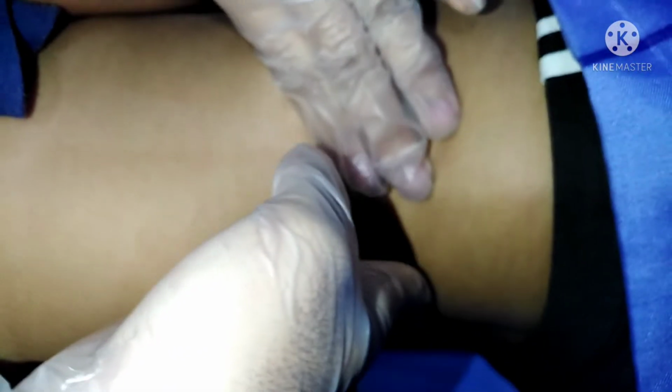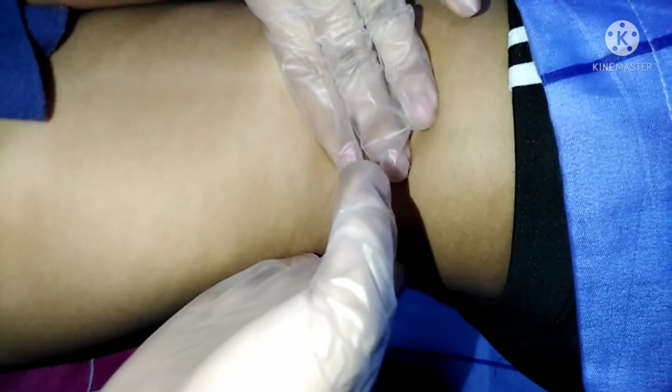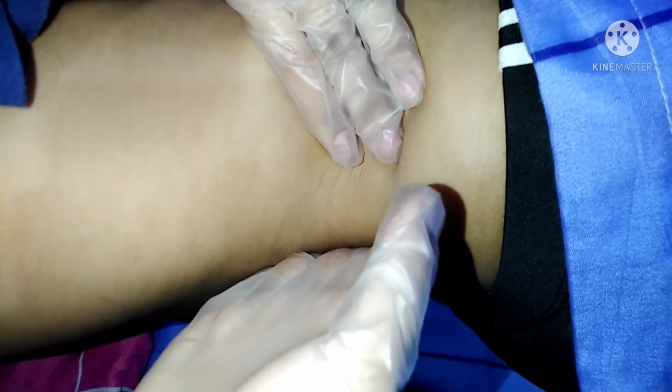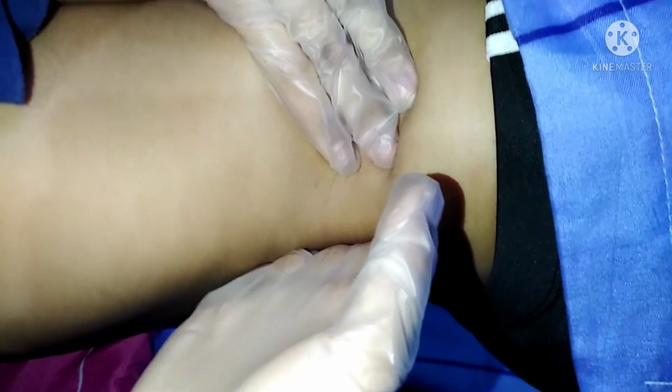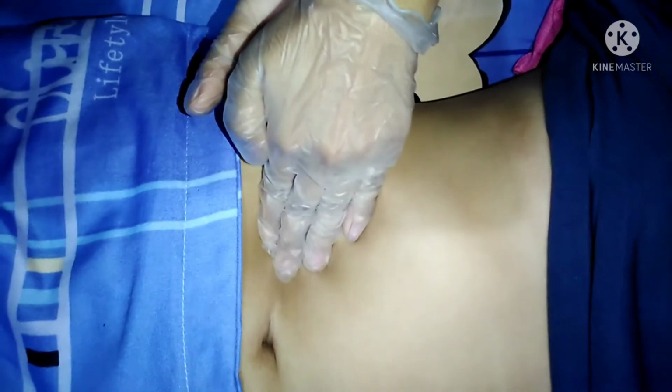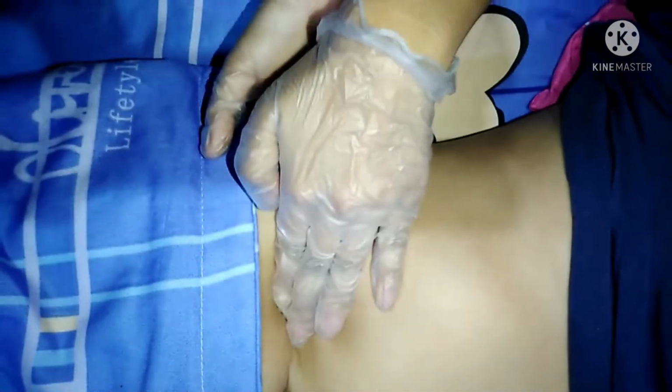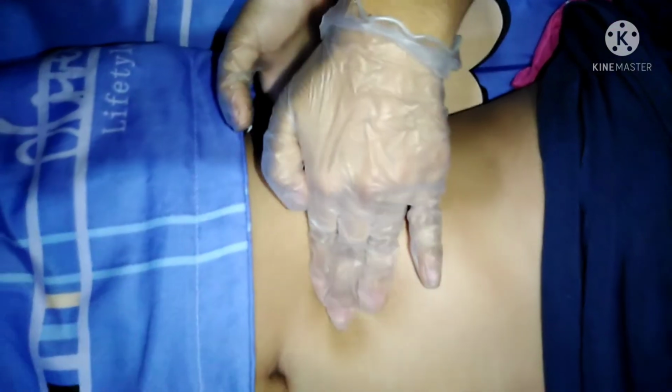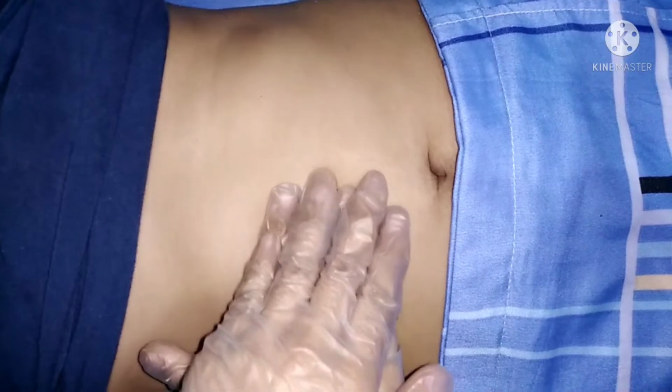Then next, palpate the spleen with the client in the side-lying position. Then, palpate the kidneys, and palpate the urinary bladder.